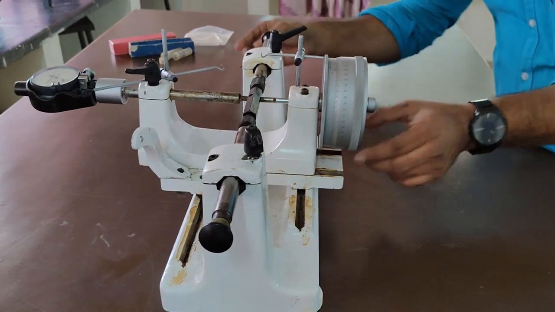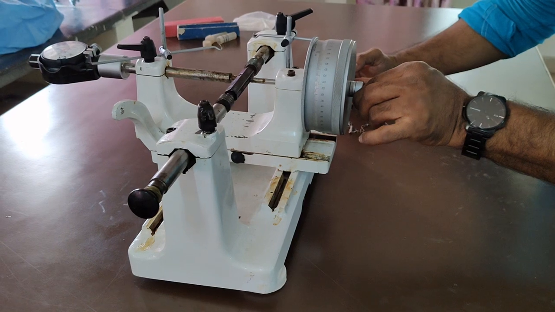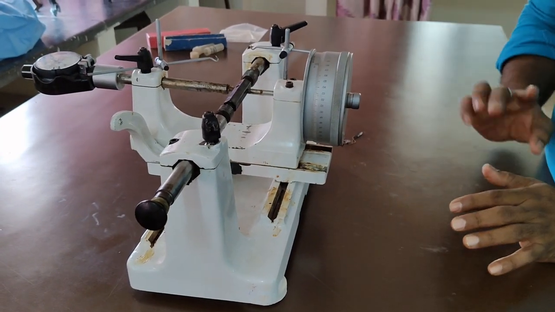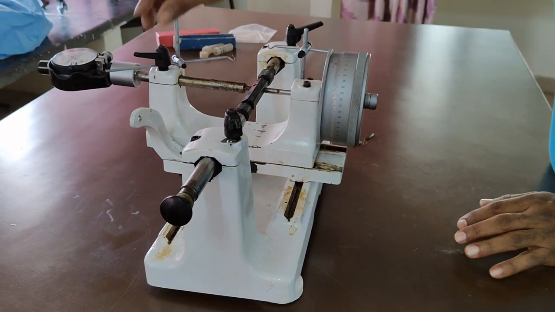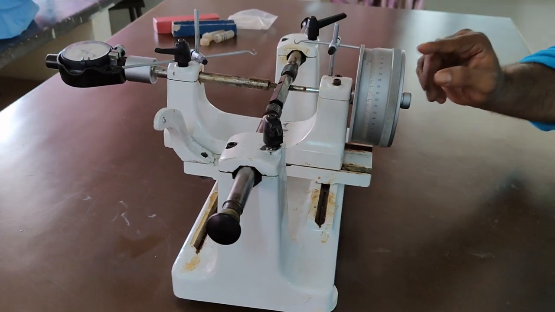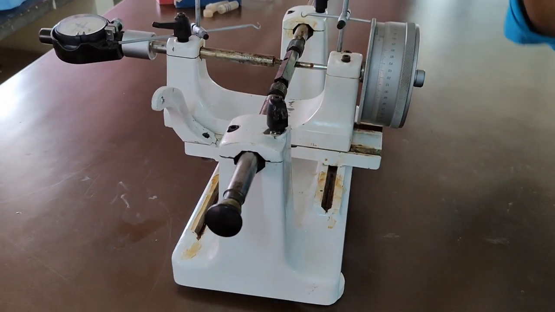Next, we can move this ratchet or thimble. Once it is tight, it is going to take place and automatically it is going to be locked. When it is locked, we can see here the two scales. One is the main scale, and another one is the micrometer scale.